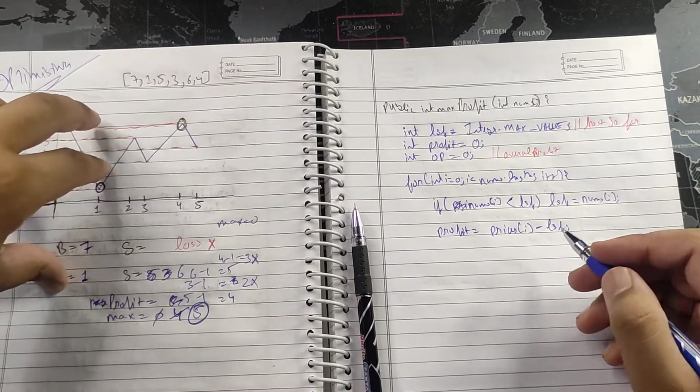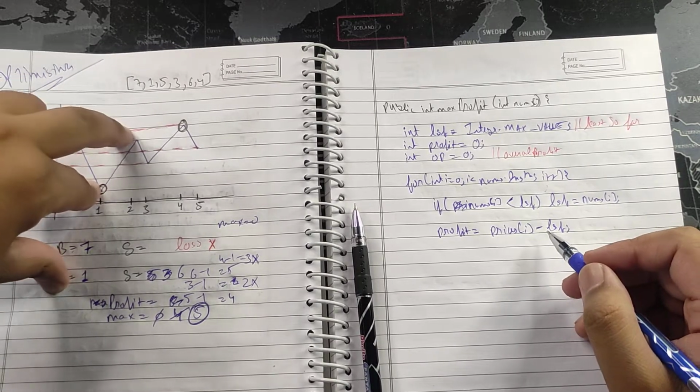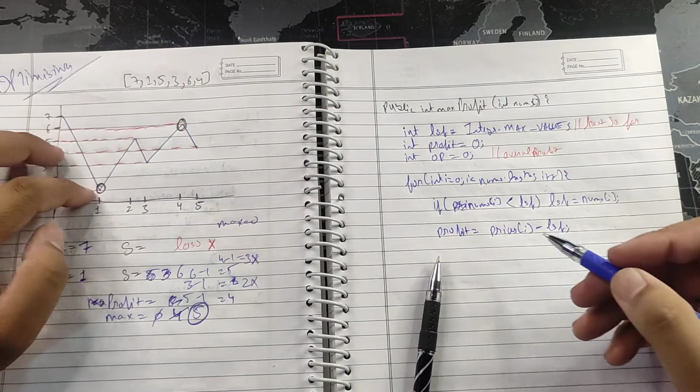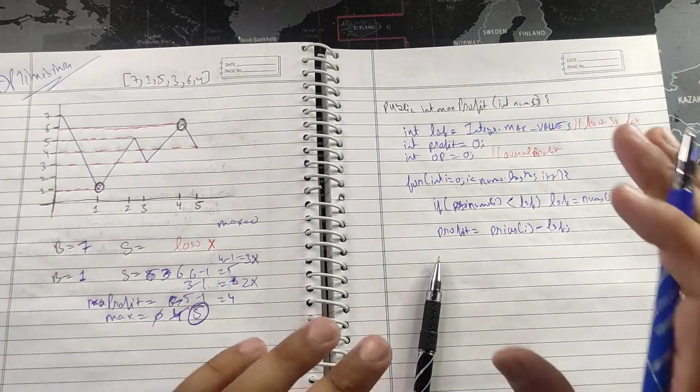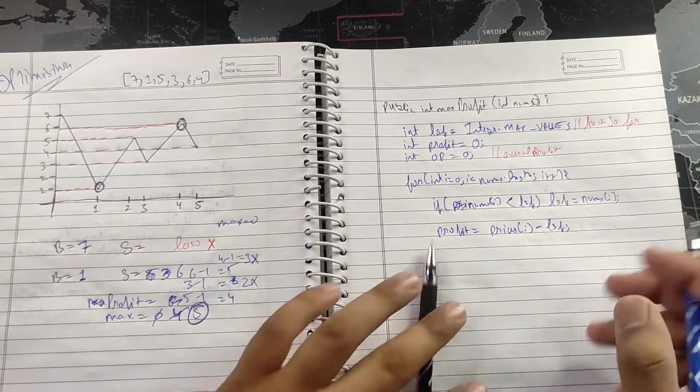Now if I subtract and get the difference, over here it is 3 minus 1, which is 2. I hope you get the point of what I'm saying. Oh, sorry, it's 5. So 5 minus 1, which is 4. I hope you get the point.